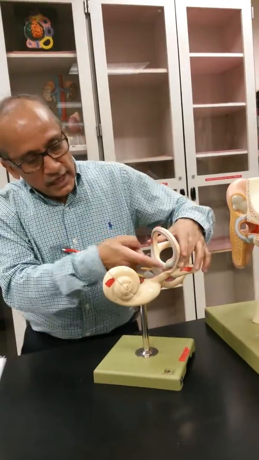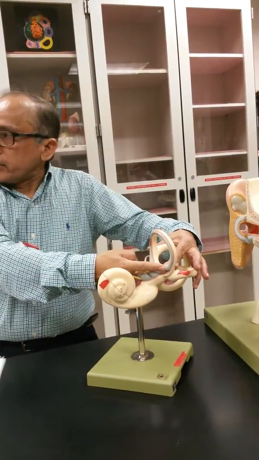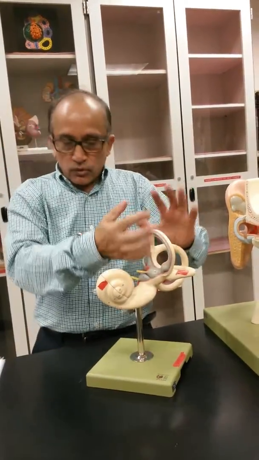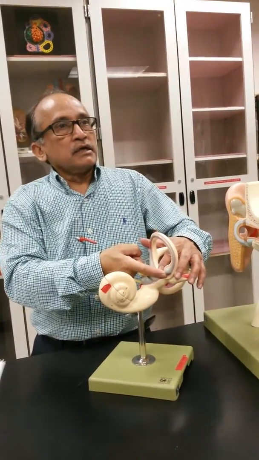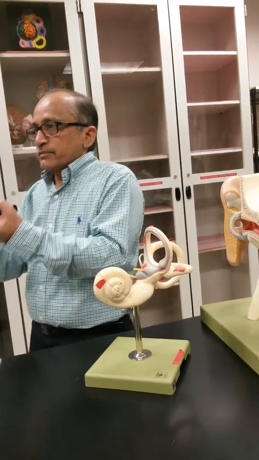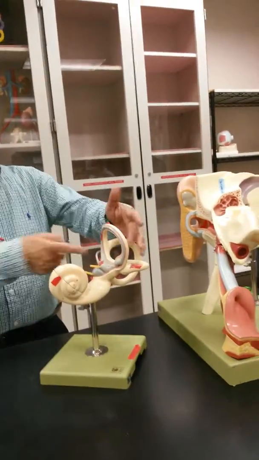In this gray area, these are the ducts which contain the fluid we call endolymph. And in the dilated area, which is called the ampulla of the semicircular canal, we have some sensory receptor cells. What are those?